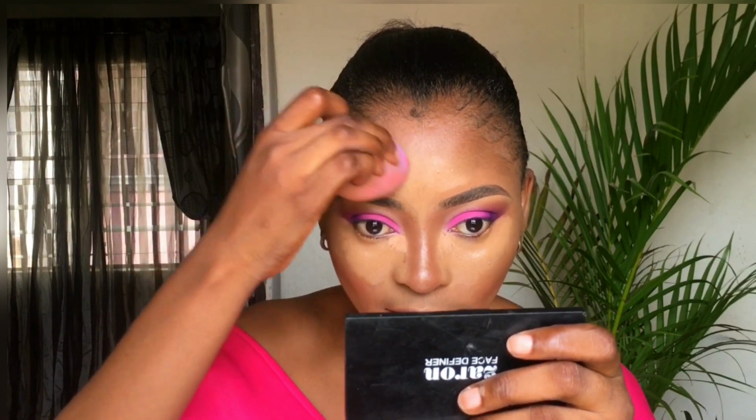I'll be blending out my highlights using my beauty sponge. So I just turned over to the side, pushing it in with a very light hand. It's not mattifying concealer, so you need to take your time and blend in gently. I'm gonna blend my forehead.